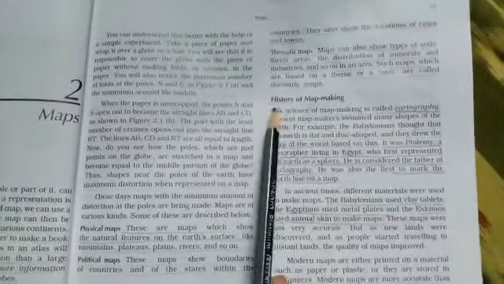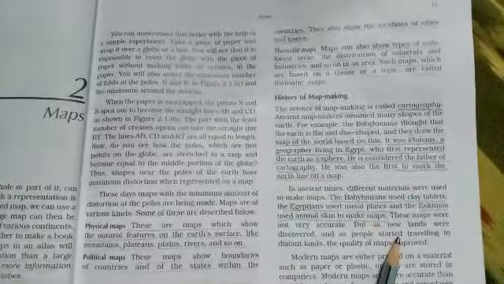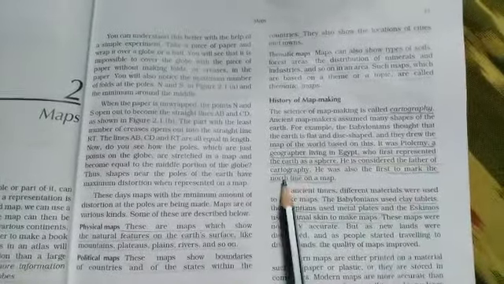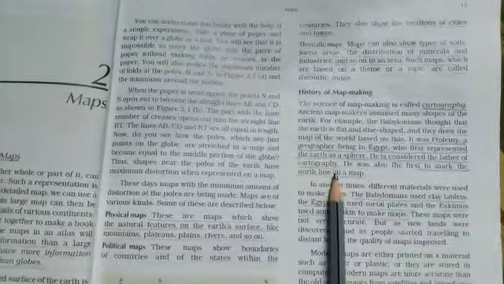Good evening, dear students. In the last class, we learned in our second chapter of geography, that is maps. In that, we learned the kinds of maps. There are three kinds of maps: physical maps, political maps, and thematic maps. And we also learned the history of map making, how maps were first introduced, and by whom, all of this.